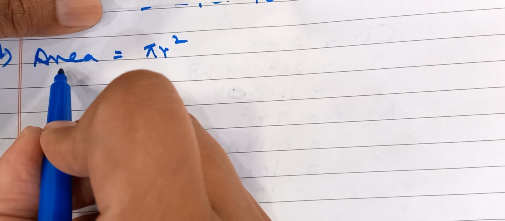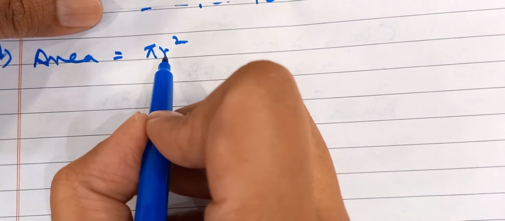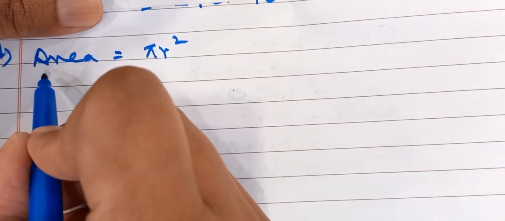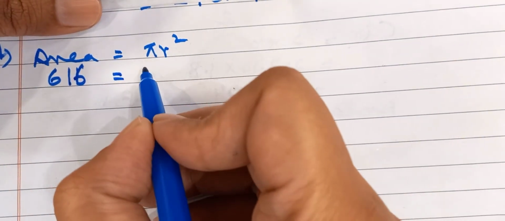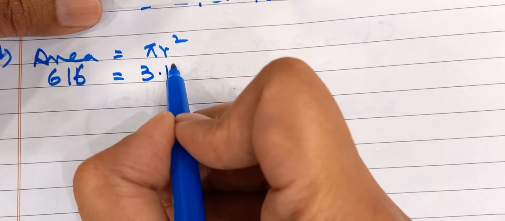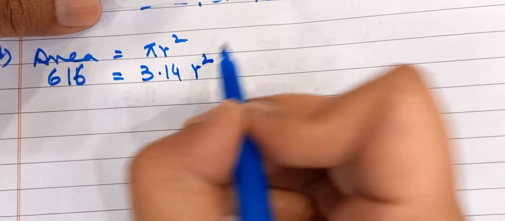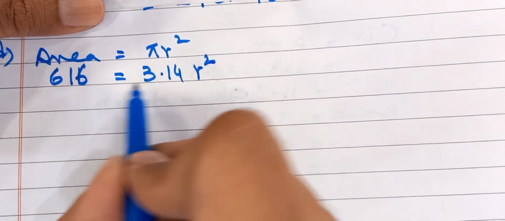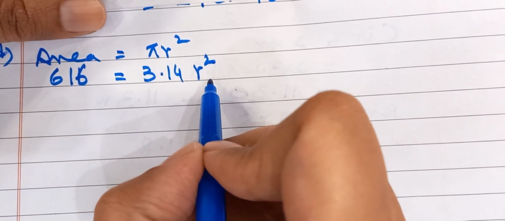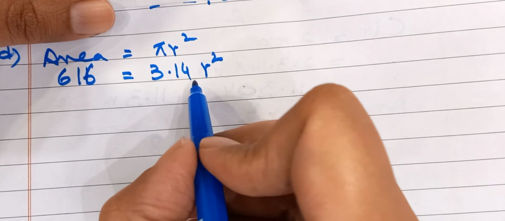Because we are dealing with circles, area is equal to pi r square. They have given me the value of area, 616. I know the value of pi, which is 3.14, and r squared. There is only one unknown, r, so I will find its value.